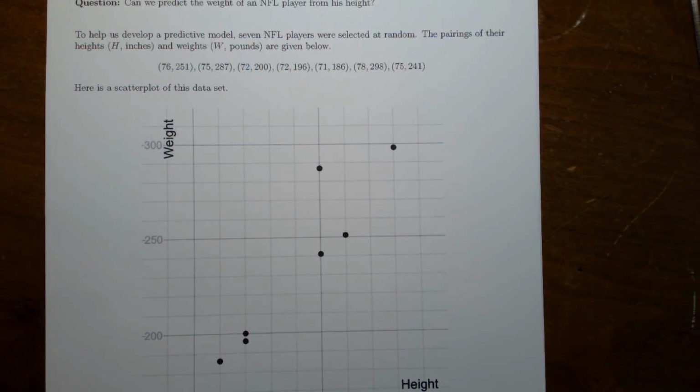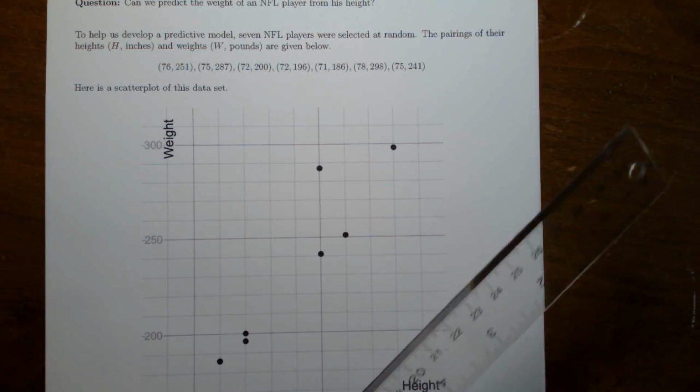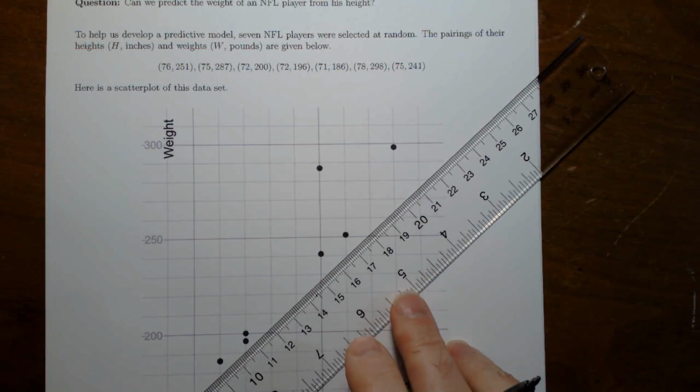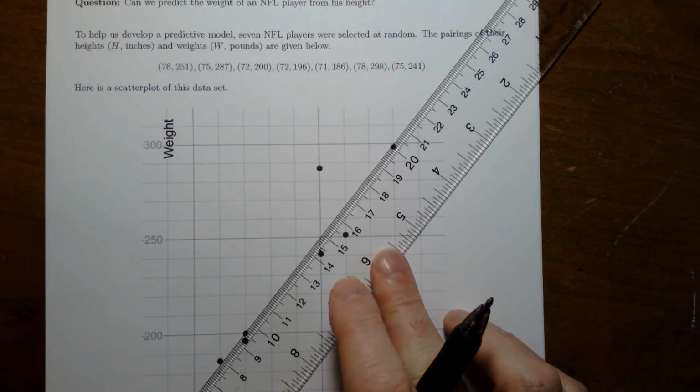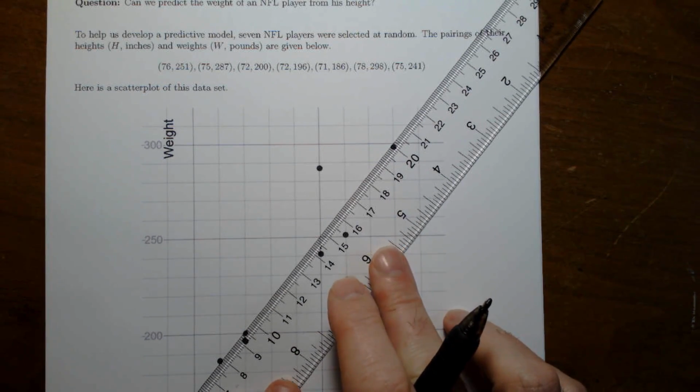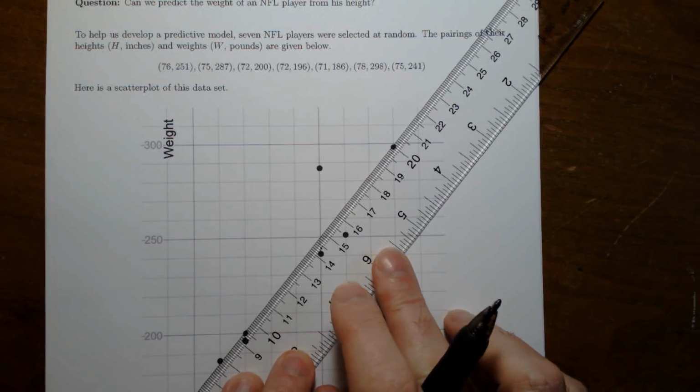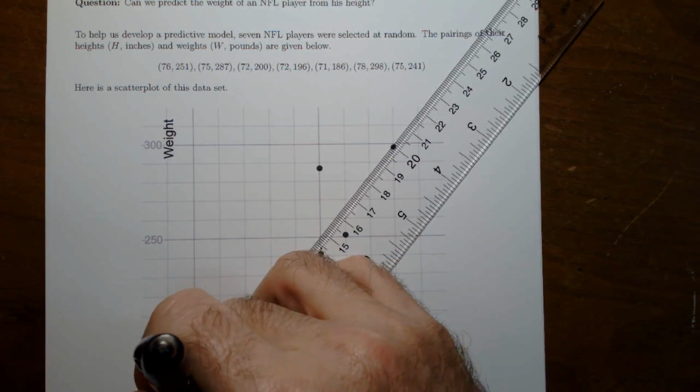All right, we're going to want to use our scatter plot here to help us guess a line of best fit. So I'm going to poke around here a little bit, and just look and say, all right, that looks like a decent line that fits the data.